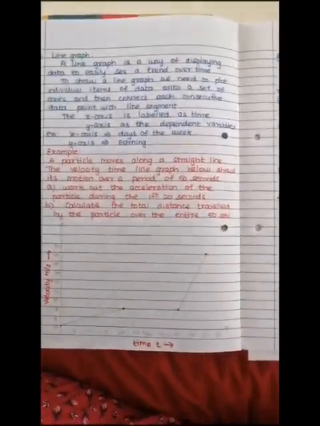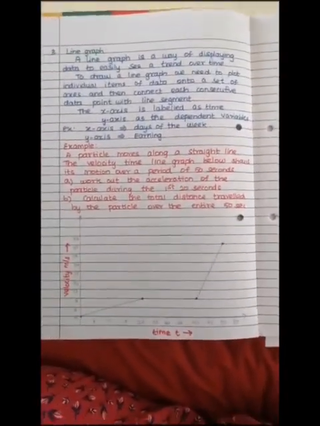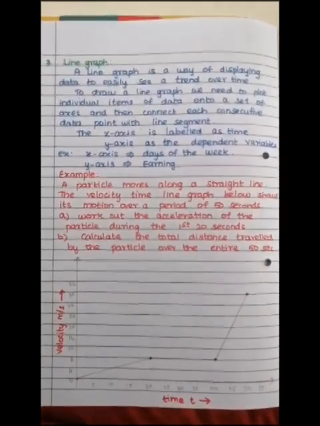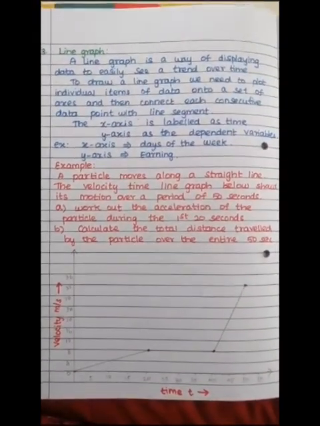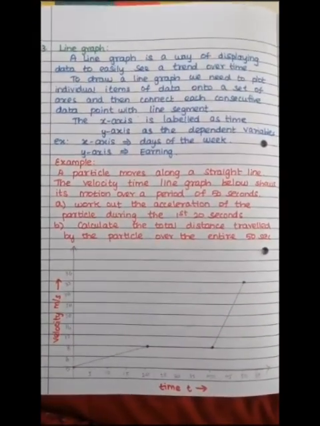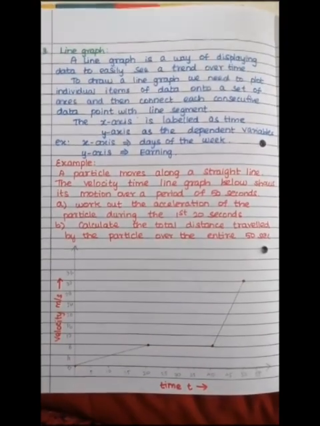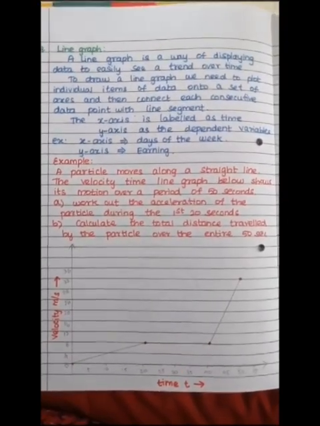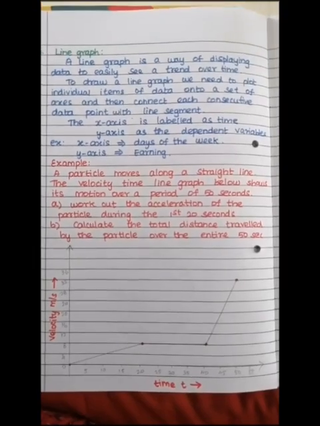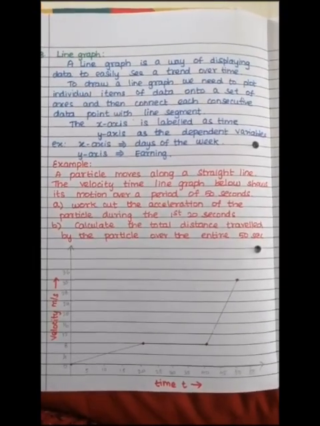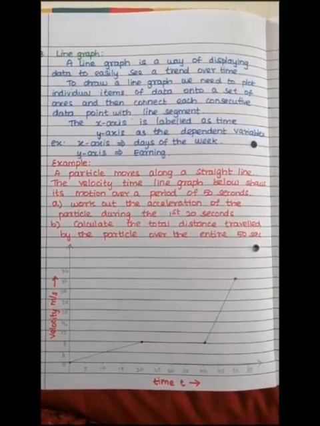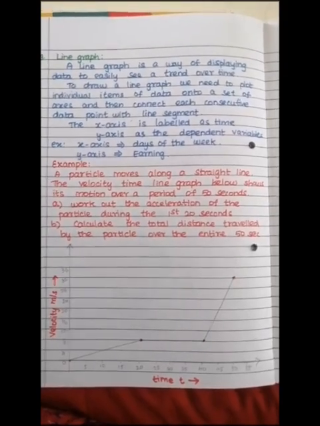Okay, now we move to today's topic, line graph. A line graph is a way of displaying data to easily see a trend over time. To draw a line graph, we need to plot individual items of data onto a set of axes and then connect each consecutive data point with a line segment.